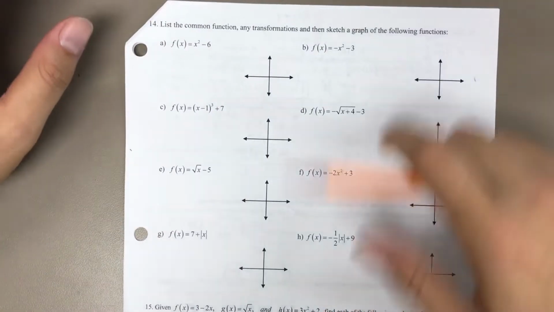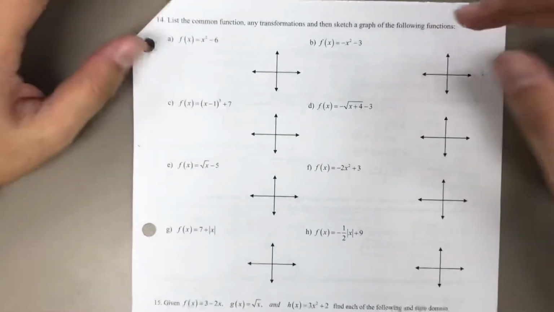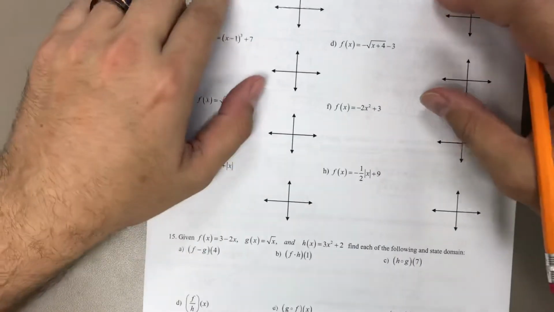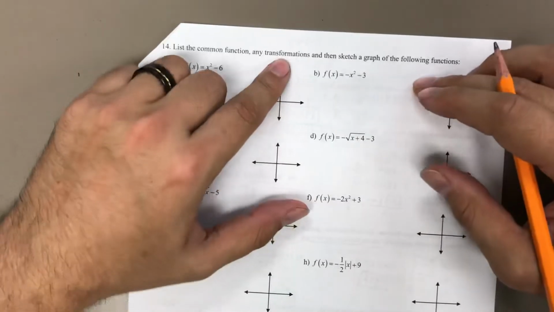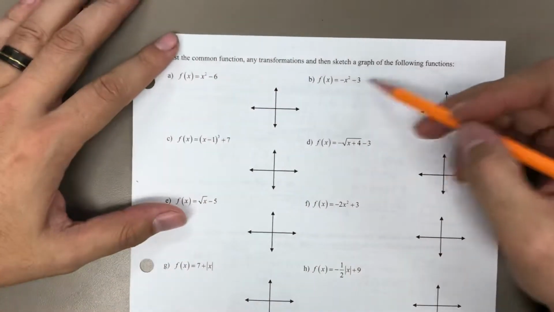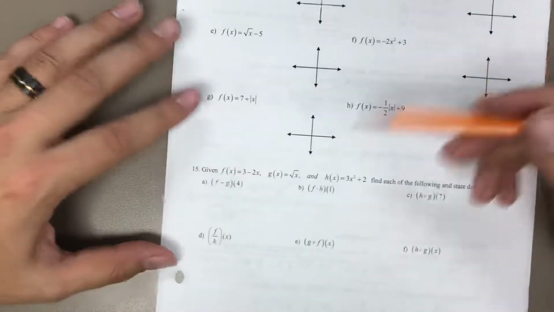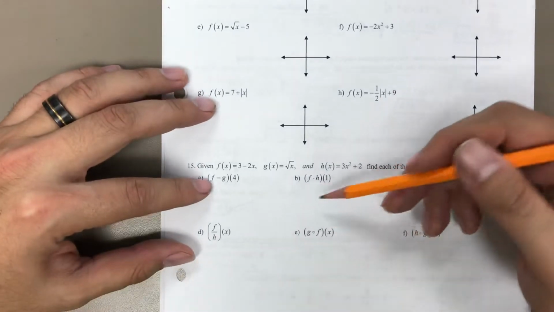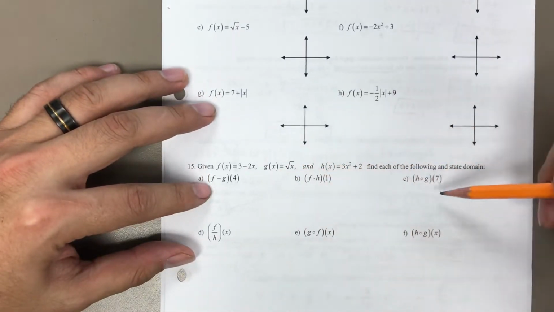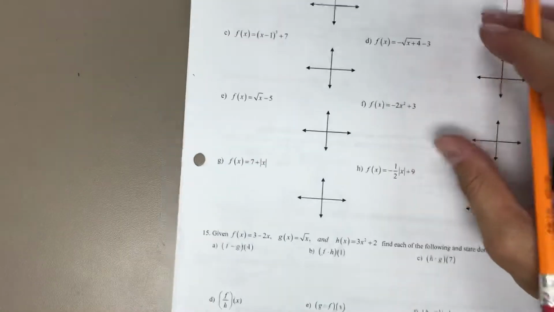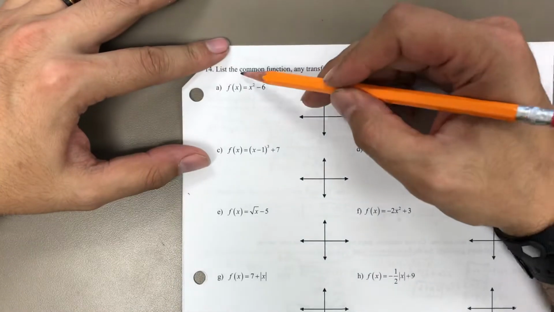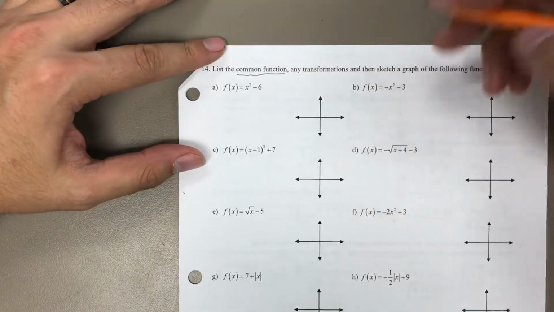All right, let's get started on the third page. So the third page has common functions and transformations, and we have to sketch the graphs, so they're a little bit accurate. And then at the bottom there we have composite functions and then also operations with functions. Okay, so let's start off with the common functions. Let's just do all of those at once.